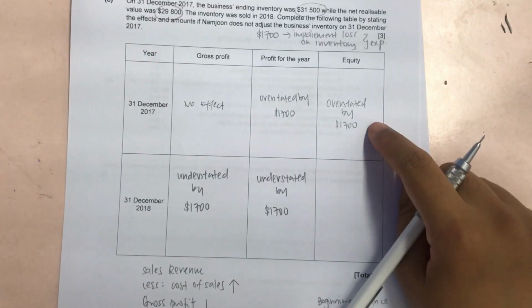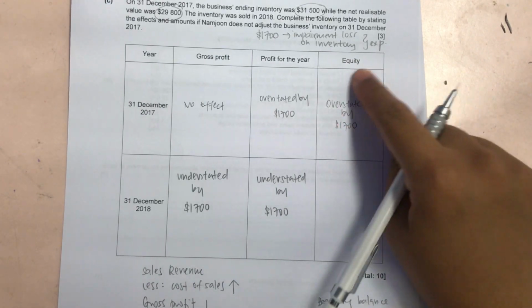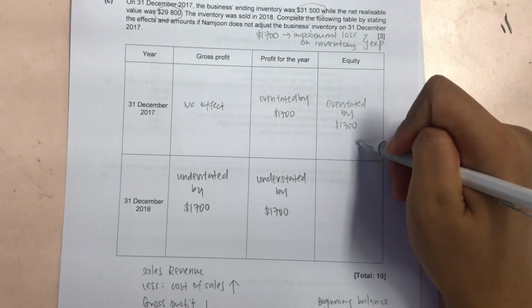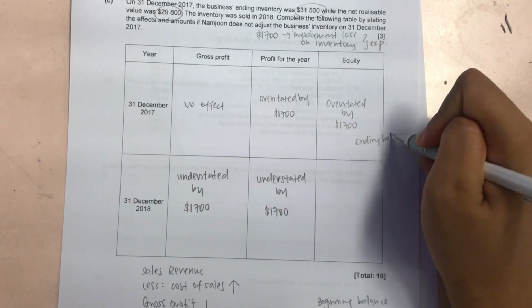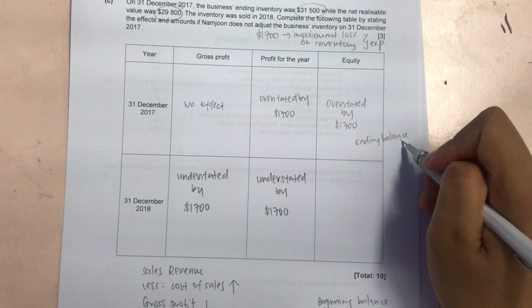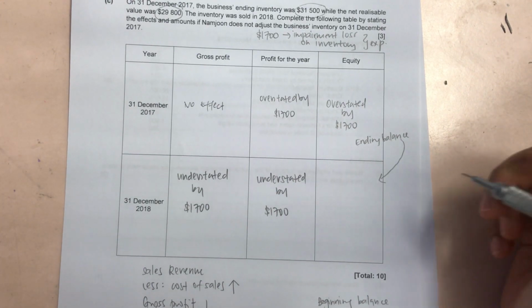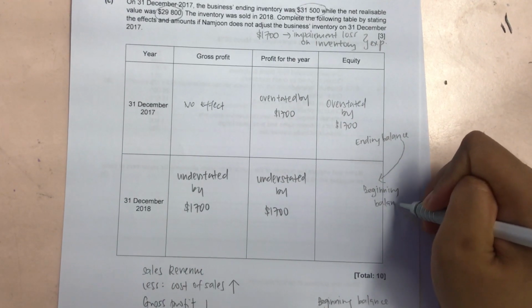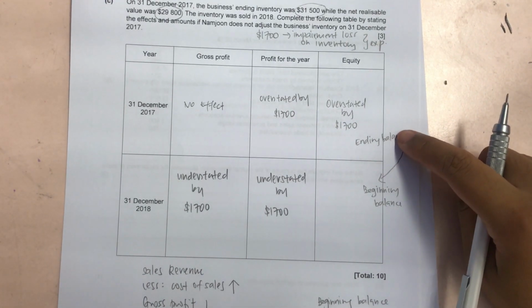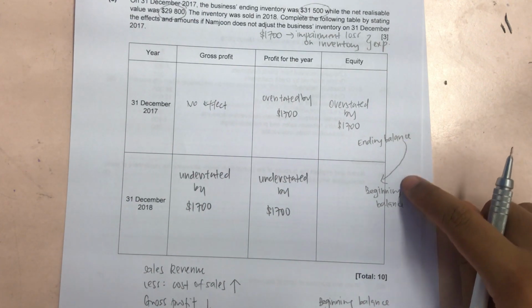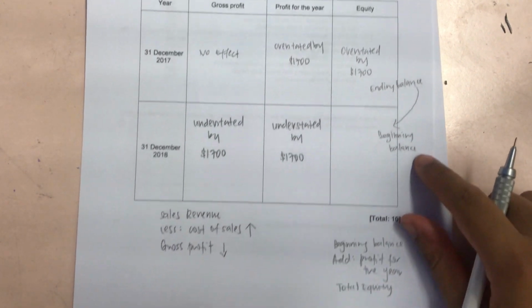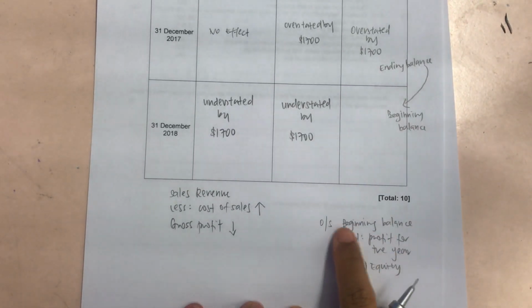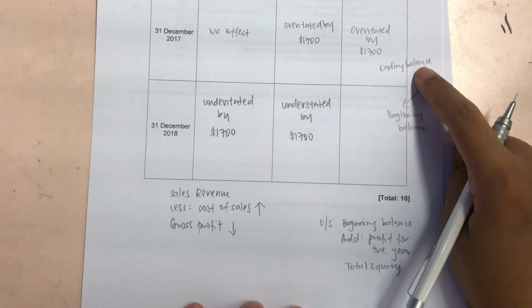Remember in the first year, this equity was overstated. This is the ending equity, like your ending balance. When it comes over to this year, it becomes your beginning balance. So an overstated ending balance has become an overstated beginning balance. So this beginning balance over here is overstated from the previous year.